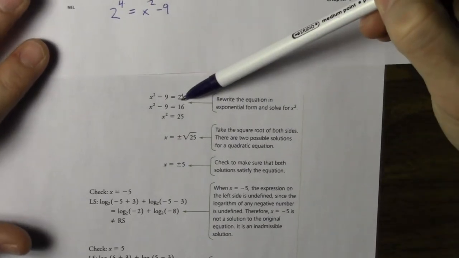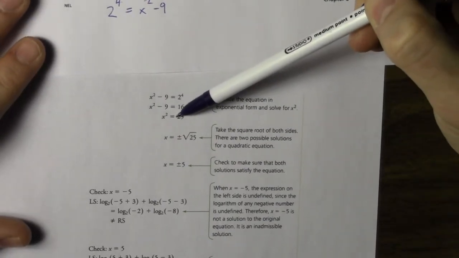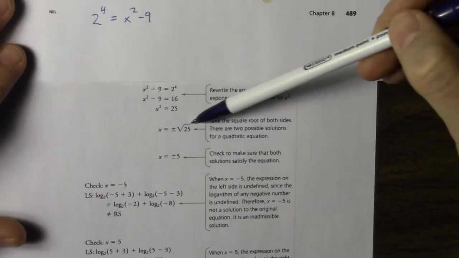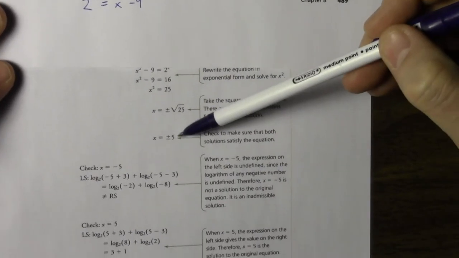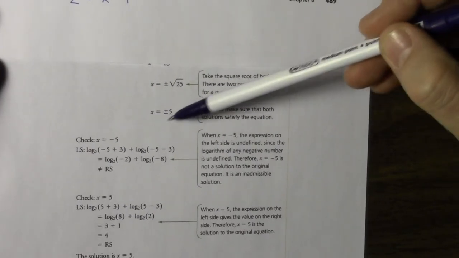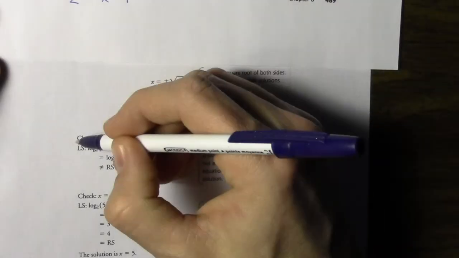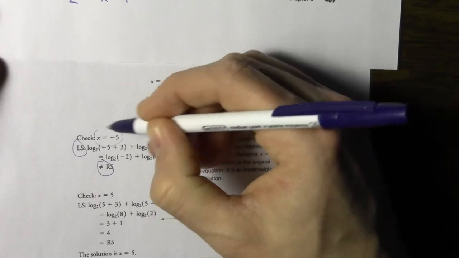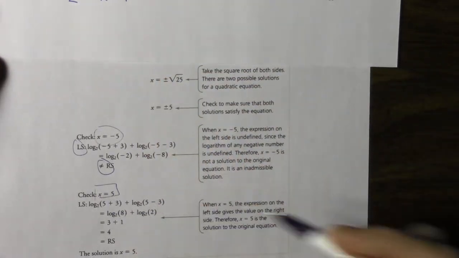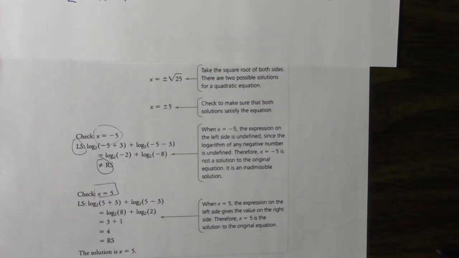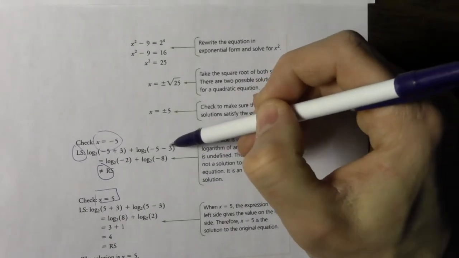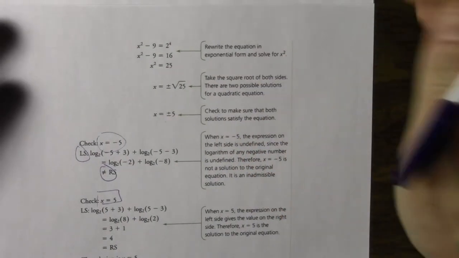Okay, and then we solve for x like we normally would. We get plus or minus 5. And you can actually check and you'll see if we use the negative value, left side does not equal right side. So that's what happens when we're using the negative value of x equal to 5. So we know x has to be positive 5. Okay, and we do that by checking, plugging them back in to the original equation.